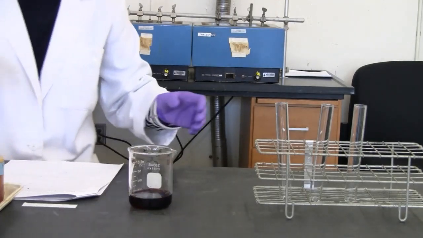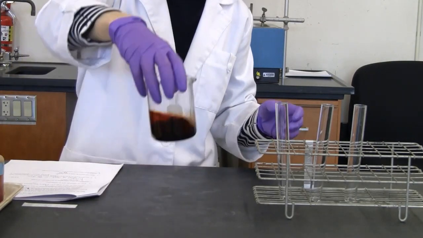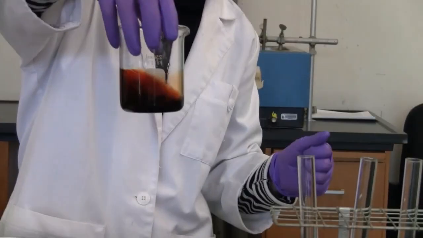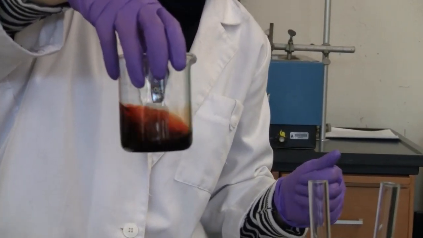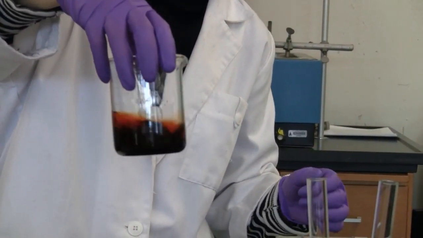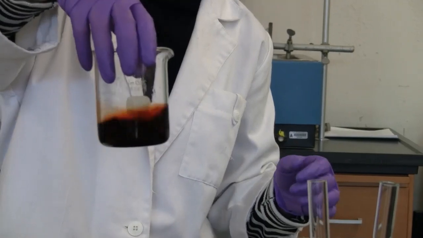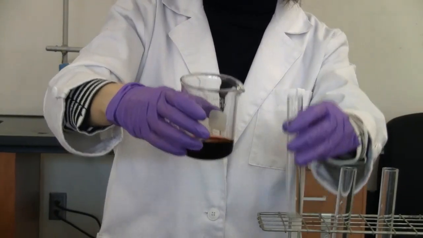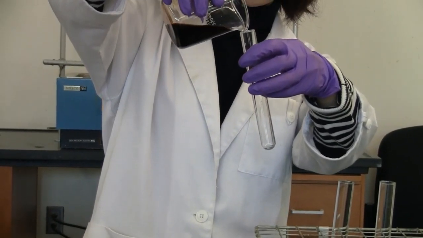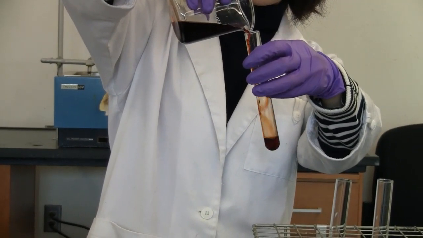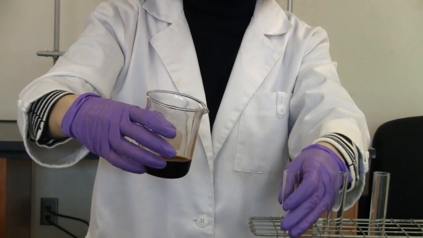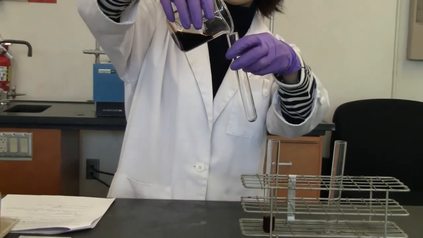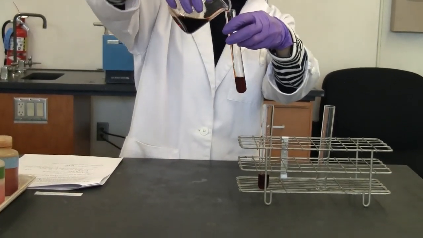So this is going to be our stock solution. You can see the solutions. This is pretty much the 2 reactants mixed in the equilibrium equation. Okay, so I'm going to split this into 3 test tubes, about 5 milliliter in each.